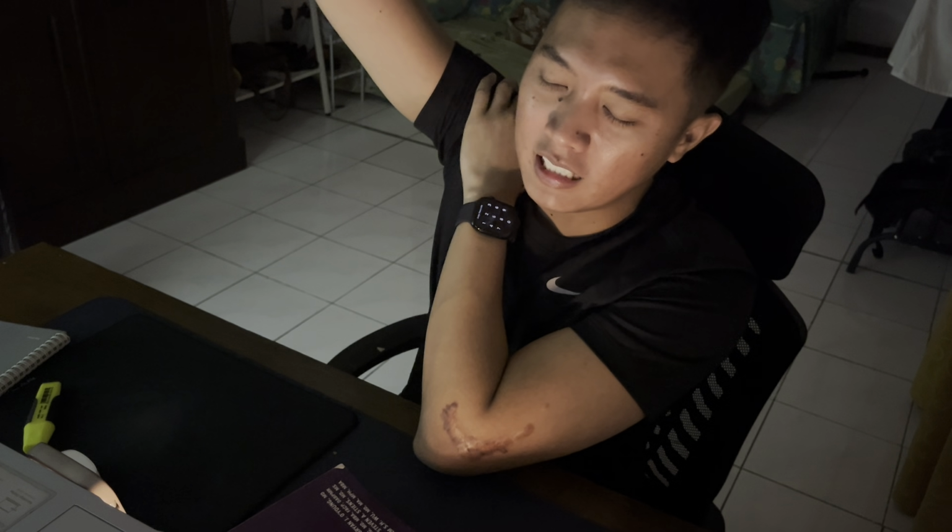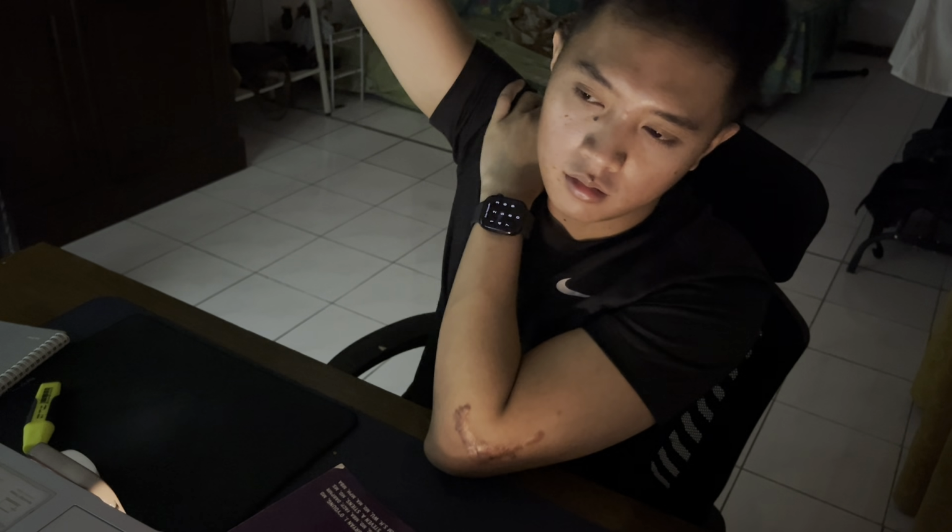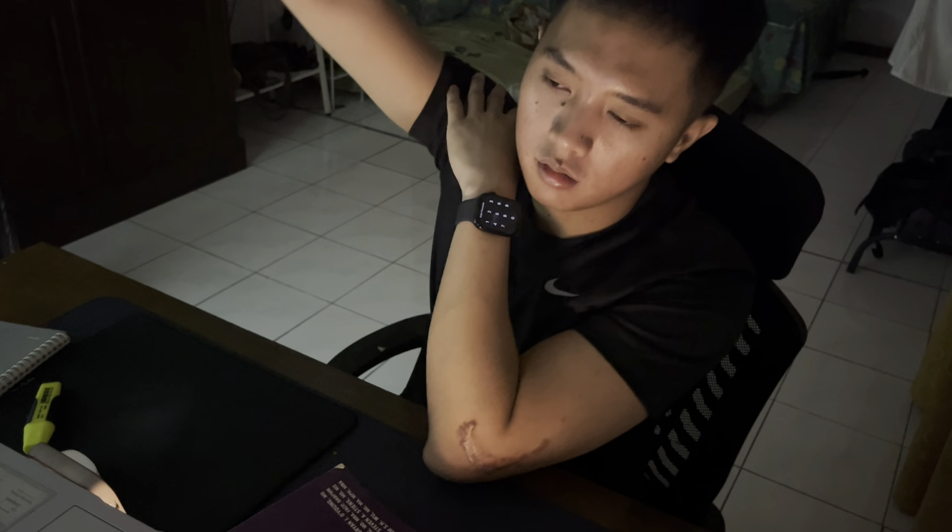Essentially you have them maximally pronate so that the palm is facing towards you, and then you passively flex their shoulder, or flex their arm, all the way to the ear. And generally, if it causes pain at 120 degrees, then that's positive.